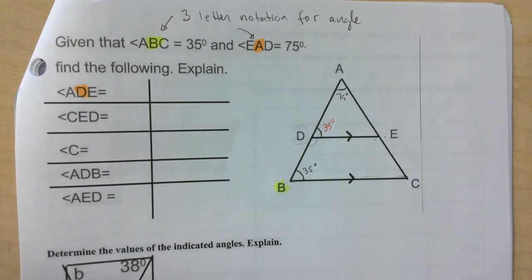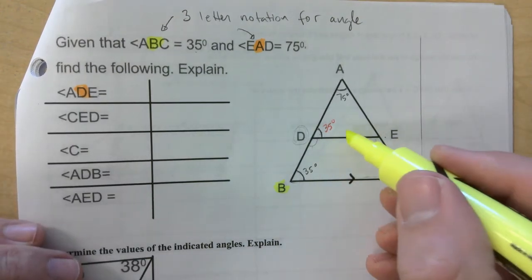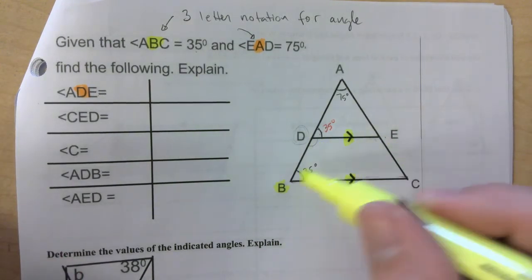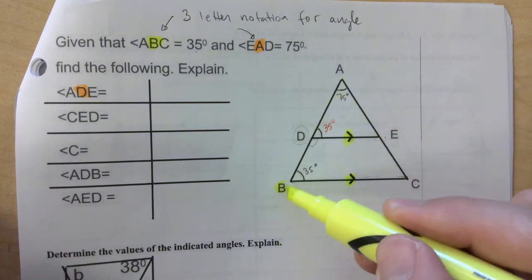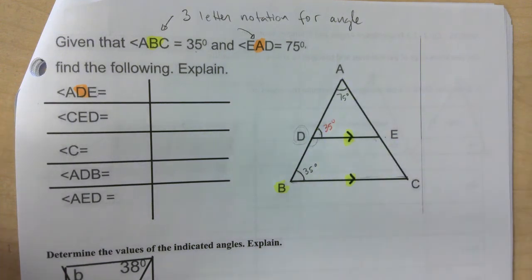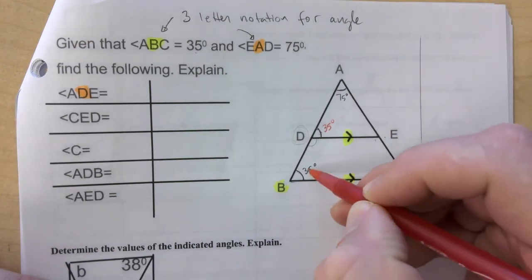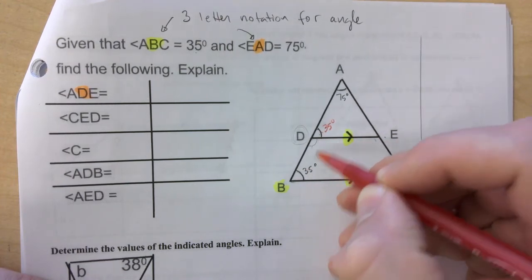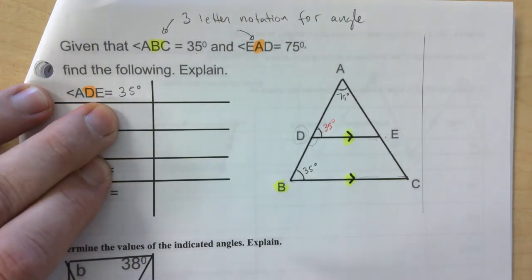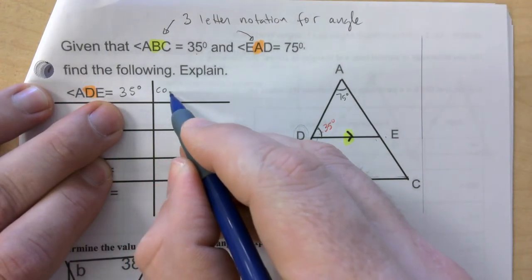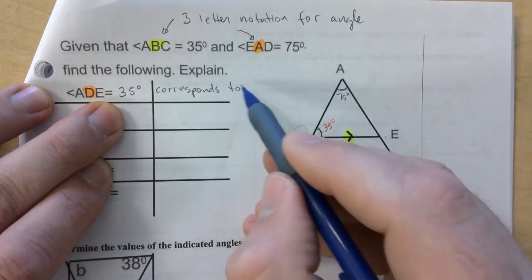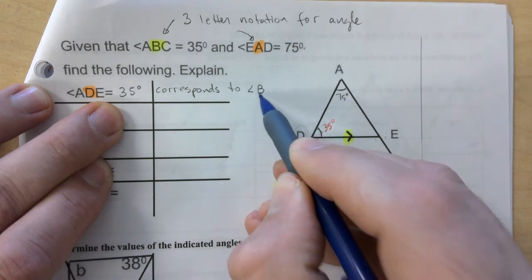I didn't just decide, hey, I'm going to go 35. It's because I have a set of parallel lines here. They go like this. This is technically a transversal. It just happens to be the side of this triangle, right? And so we know that these two are corresponding, right? They're corresponding. So you come over here and you say that the angle measure is 35 degrees, and you say corresponds to angle B. That's what you will say.